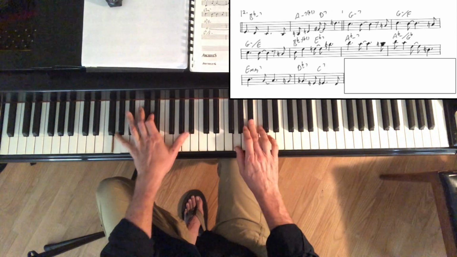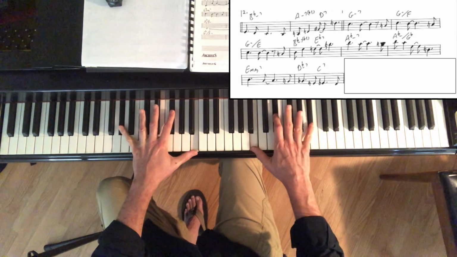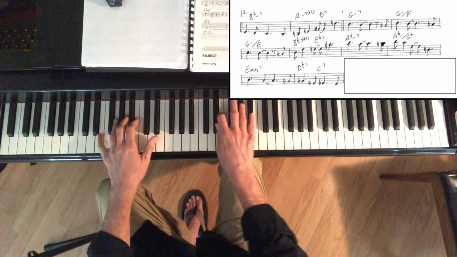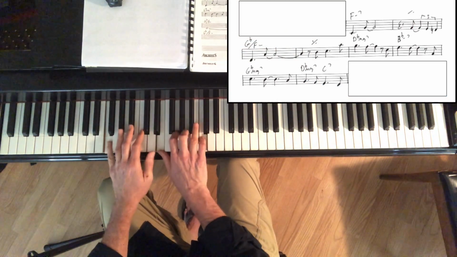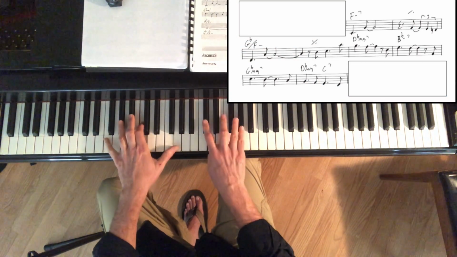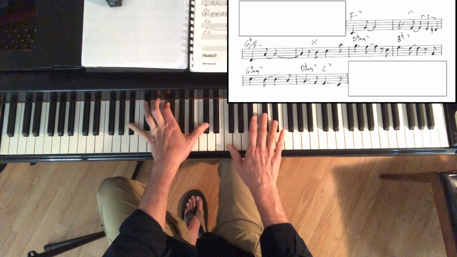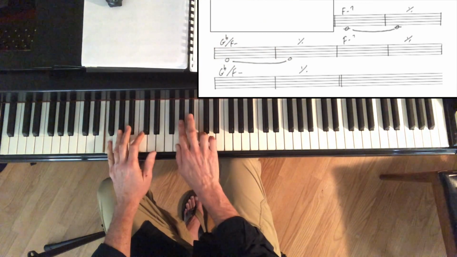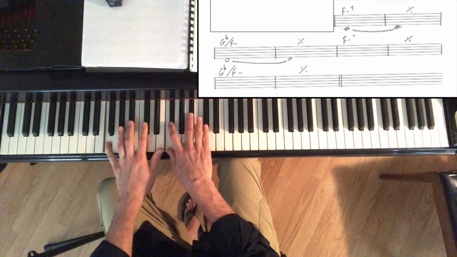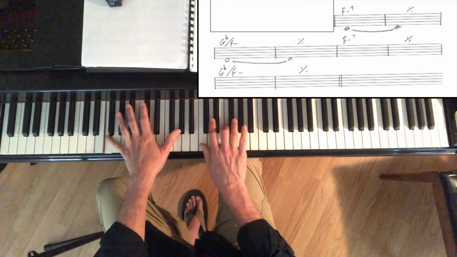G minor, A flat minor, F major, okay, take a little solo.